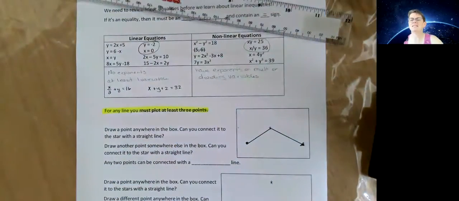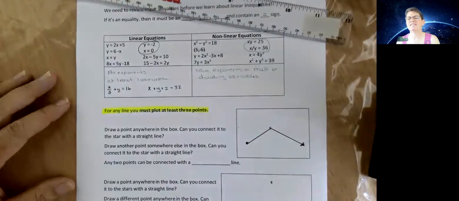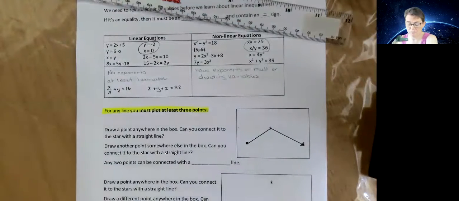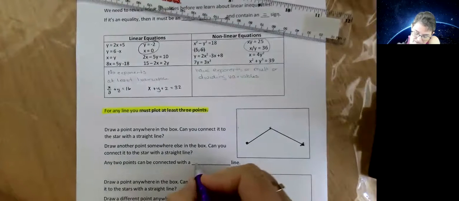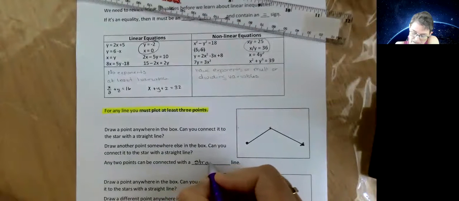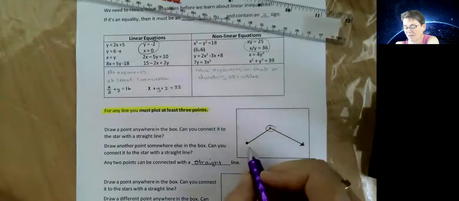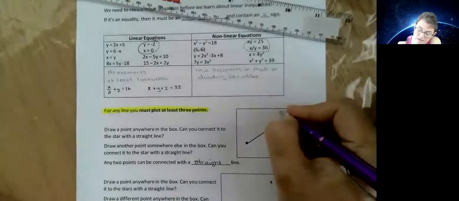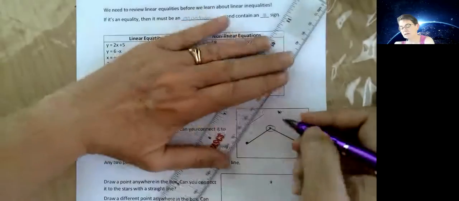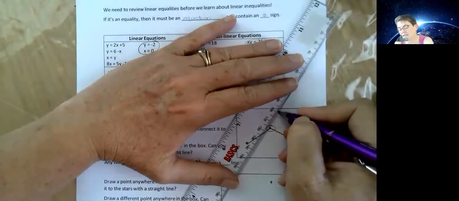You're like, why is she teaching us this? I knew that. I know. But my point is any 2 points can be connected with a straight line. So if this is one of the points on my line, I don't know if it's the right line or not, because any point I draw will connect to that star in a straight line.